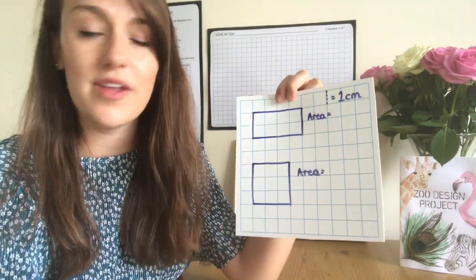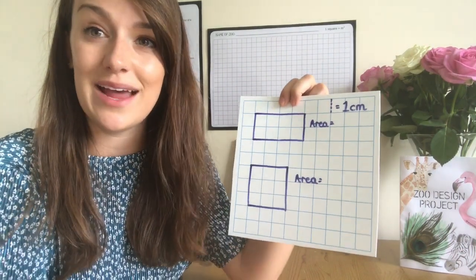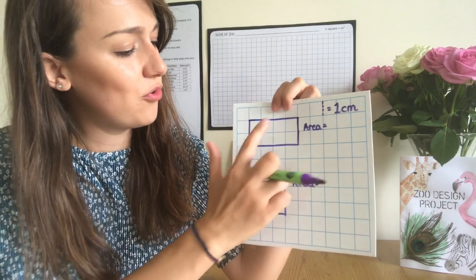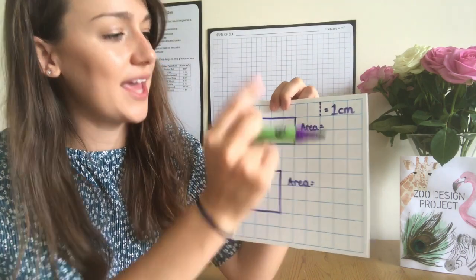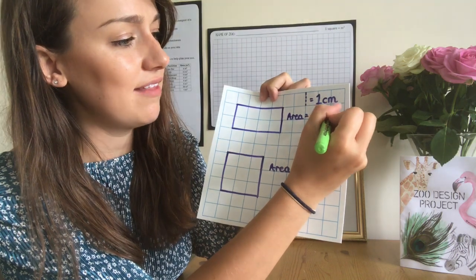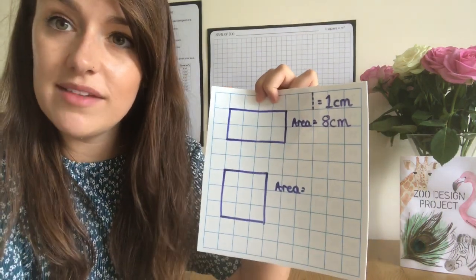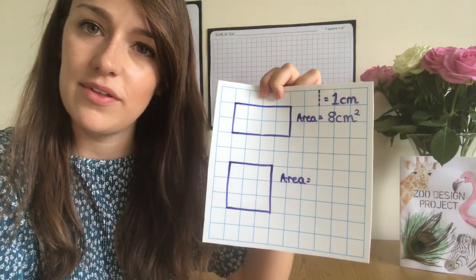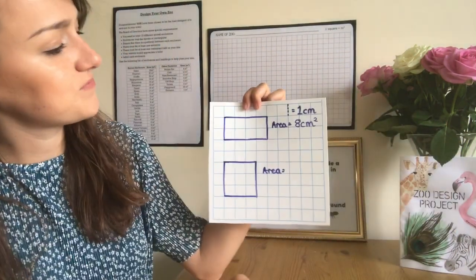So one way you can find the area is quite simply to just count the amount of squares inside. So 1, 2, 3, 4, 5, 6, 7, 8. So the area of this rectangle is 8 centimetres, and to show it's squared, you put a little 2 just above the m, okay, for centimetres.